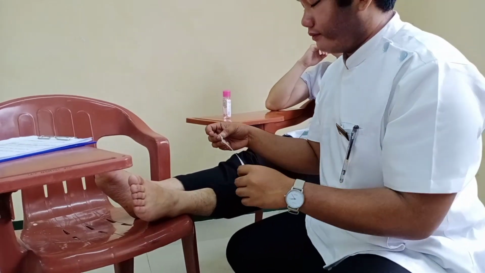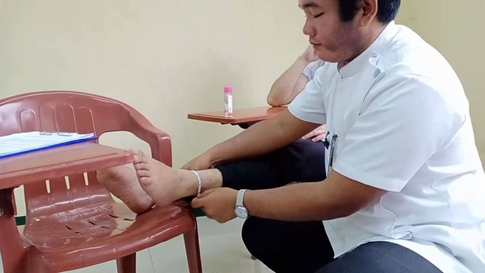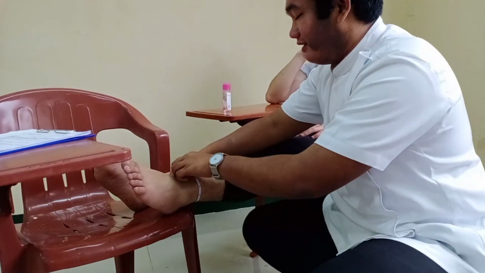Measure the circumference of the extremity with the measuring tape for future comparison.